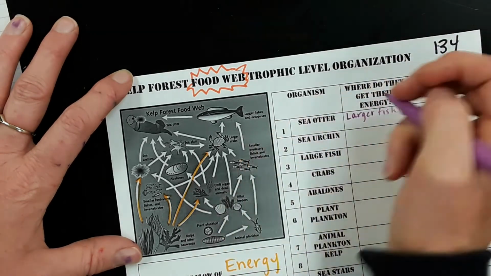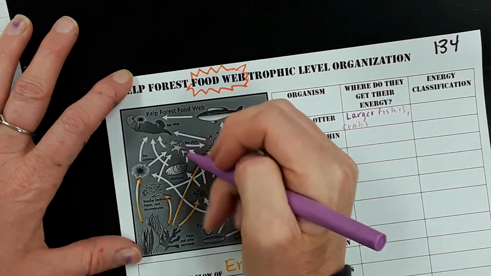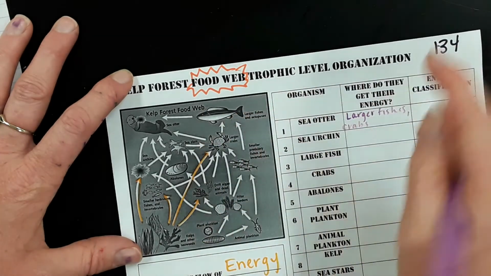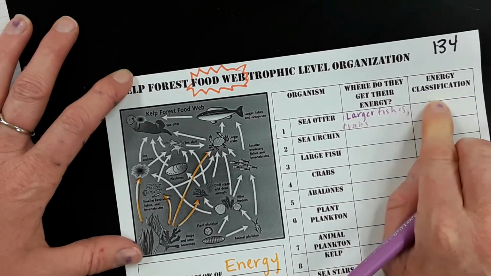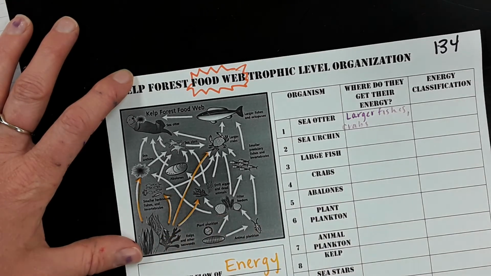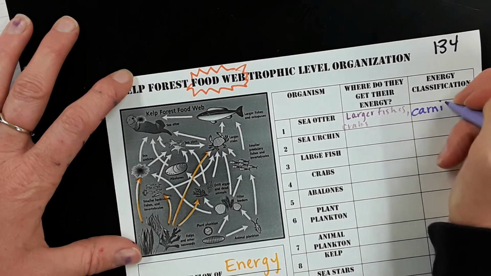They are getting their food from crabs. So they're eating the larger crabs. They're eating sea stars, sea urchins, and abalones. So you want to go through and figure out what they eat, and then figure out what they are. And you can see the sea otter, are they eating any of the vegetables? No. The vegetation of the producers? No. So this would make the sea otter a carnivore.